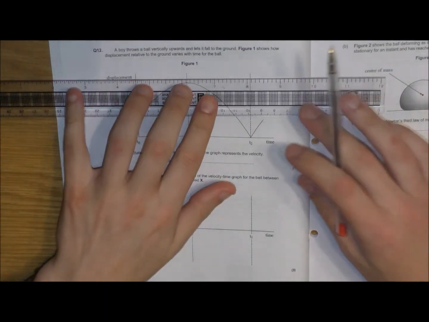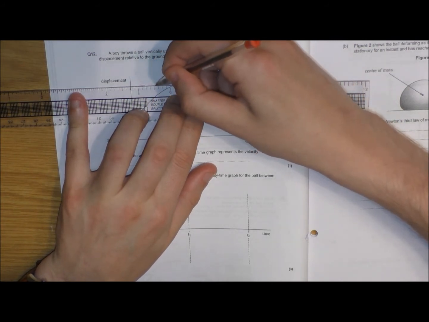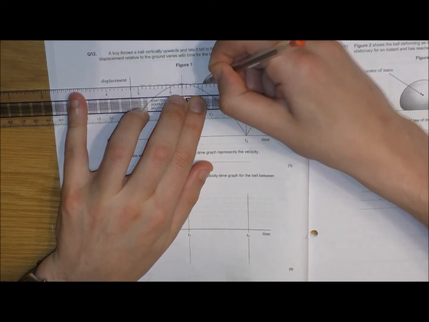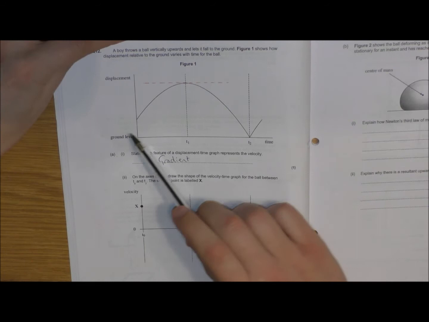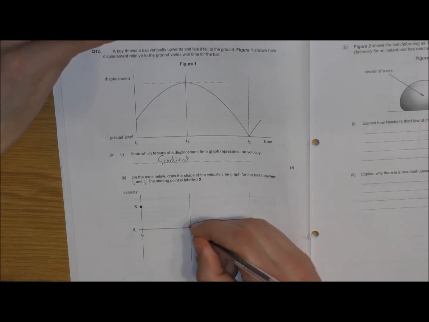First convenient point on the displacement time graph is at t1. Now, if I draw a tangent to the curve there, on this graph, that is a flat line, meaning that velocity there is 0. Displacement is not changing with time at that point, so velocity is 0. So I know at time equals t1, velocity is going to be 0. So I can mark that on my graph as a point to draw.